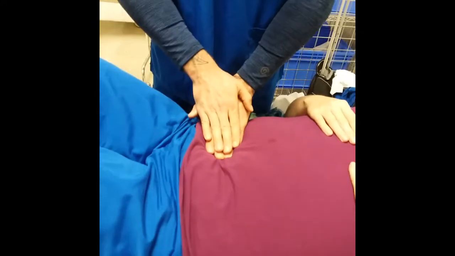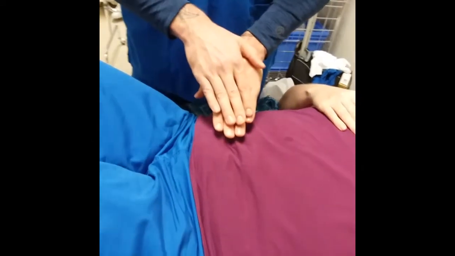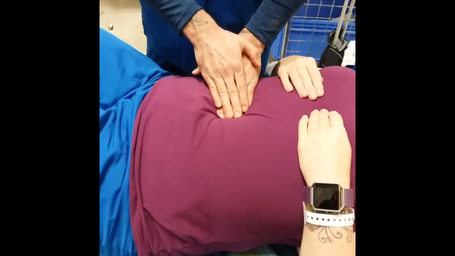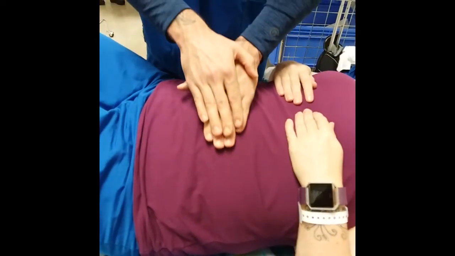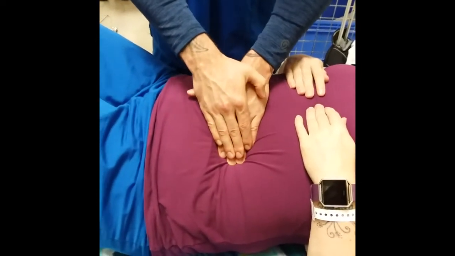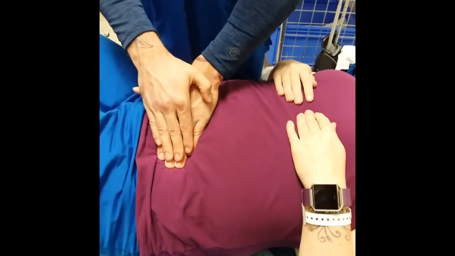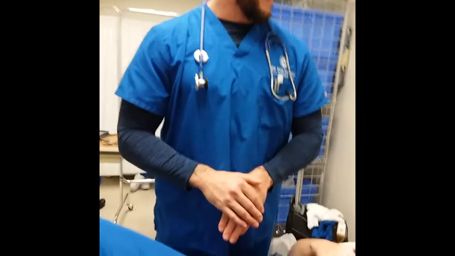So now deep palpation. And I'm removing my hands quickly to see if there's any rebound tenderness. Do you feel any pain when I remove my hands? No. And no rebound tenderness. All right, good. I would also ask the patient, have you had any nausea, vomiting, diarrhea, or constipation lately? No. Okay. So that concludes the abdominal assessment, and now we'll move into muscular and coordination.